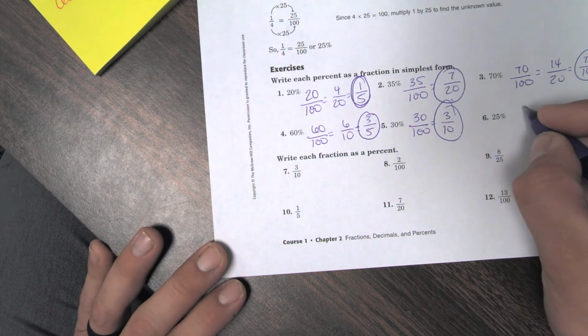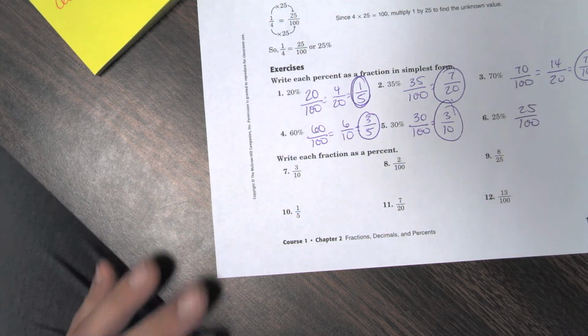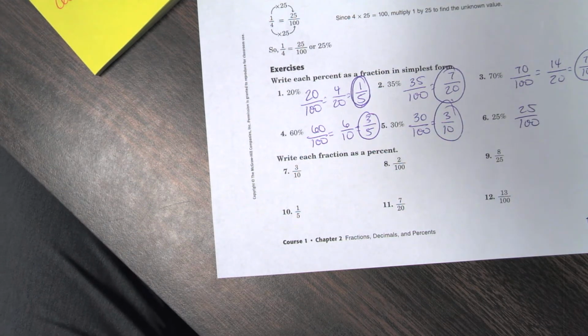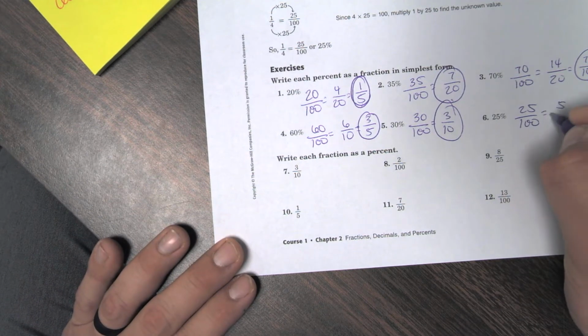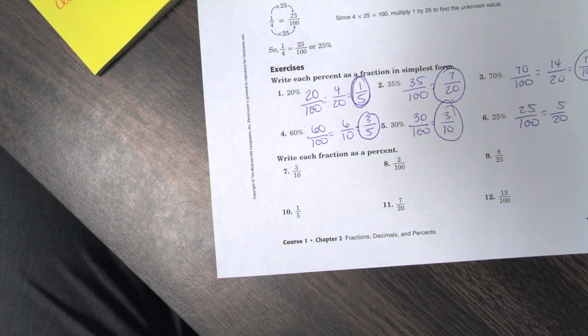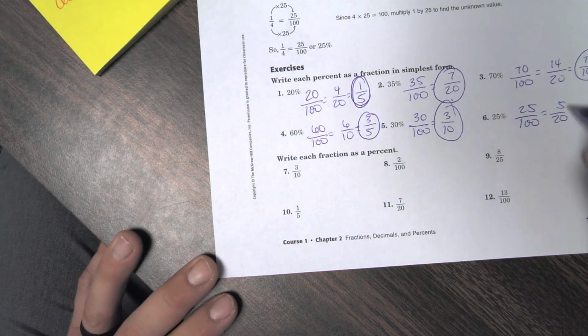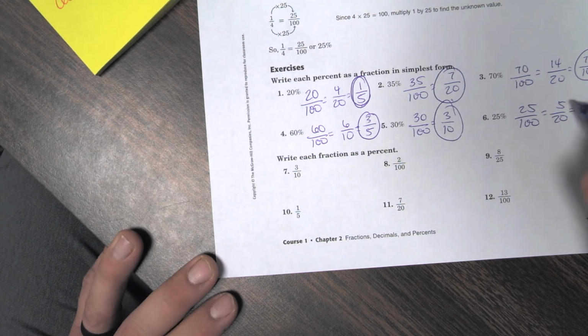And number 6, 25 over 100. So what do we have to do here? Divide by 5. So you get 5 over 20. Are we done though? No. Nope, because we have 5 and 20. Both of those are divisible by 5, so I'm going to divide a 5 out. Well, that'd be 1/4.